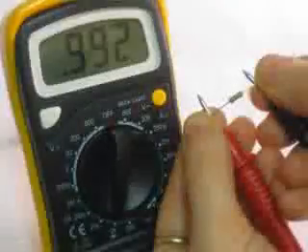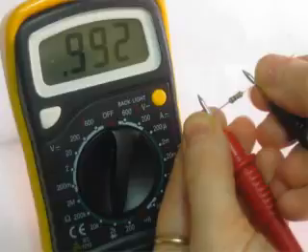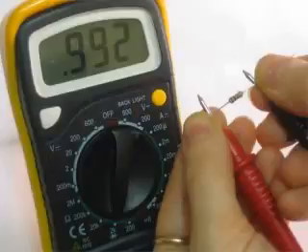Set your multimeter to the 2K range and connect the meter probes across the resistor. What does your meter display? This meter is set to the 2K range, so this reading is kilo ohms or K ohms. So this is 0.992 kilo ohms or 0.992 times 1,000, which is 992 ohms.